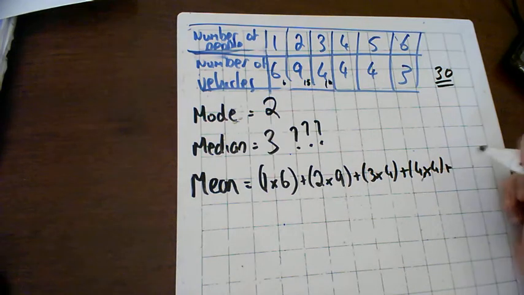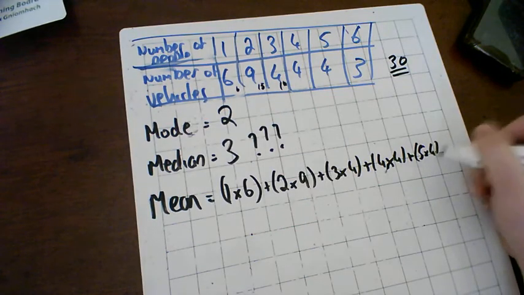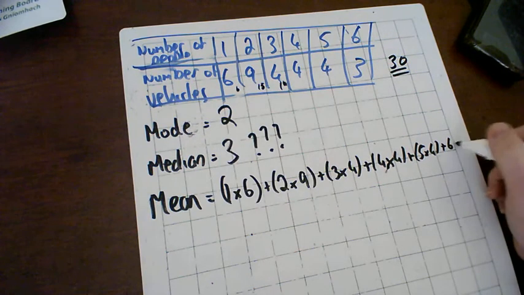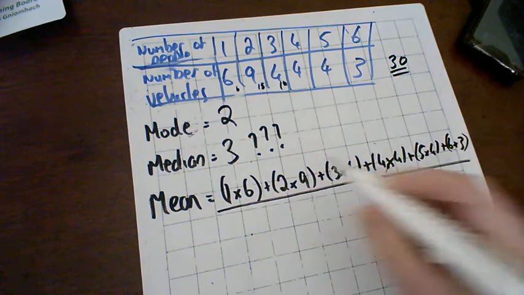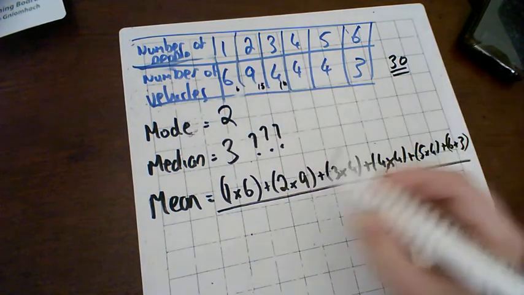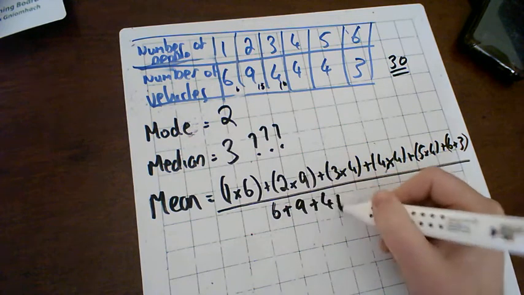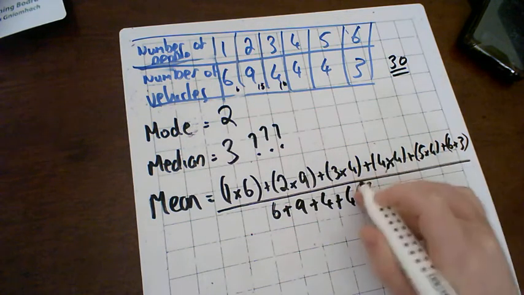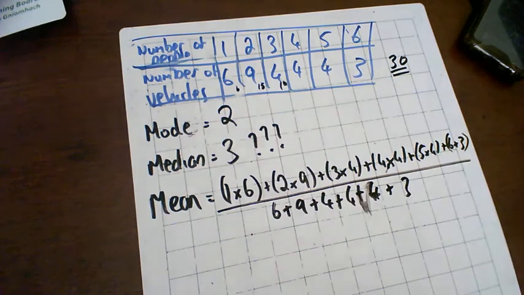We add on, might run out of space here, the 5 multiplied by 4, because that occurs, and then we add on the 6 multiplied by 3. And all over the total amount of cars there are. So 6 plus 9 plus 4 plus 2. We've already done that, 30, but I'll just write it down just to make sure you know where I'm getting that from. 4 plus 4 plus 4, all the 4's, plus 4 plus 3. It's going to equal 30.